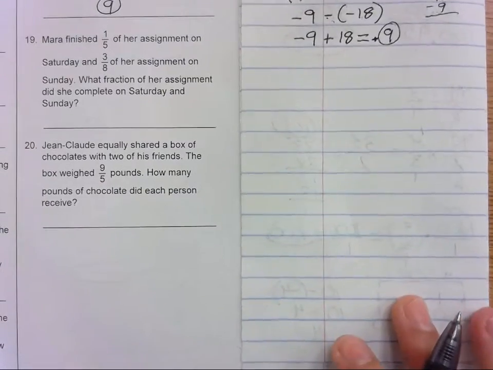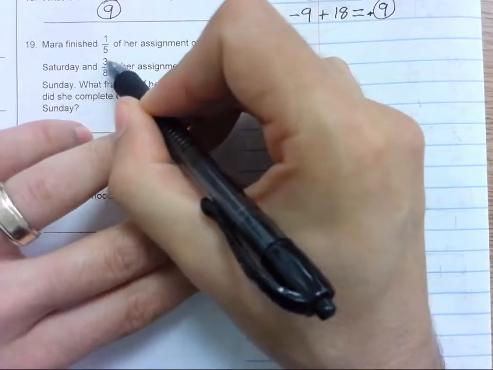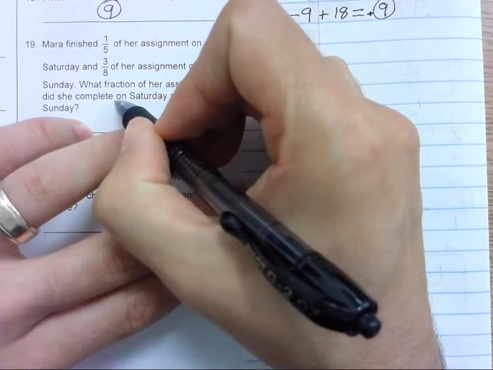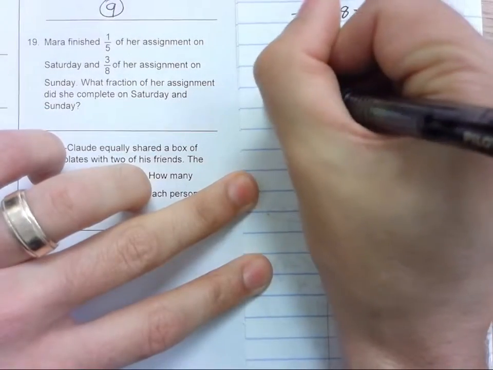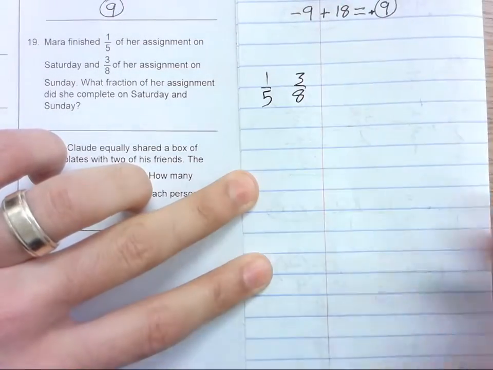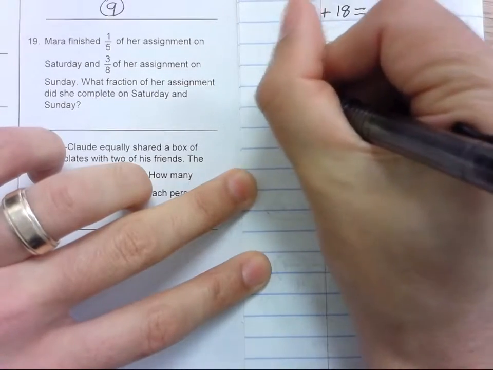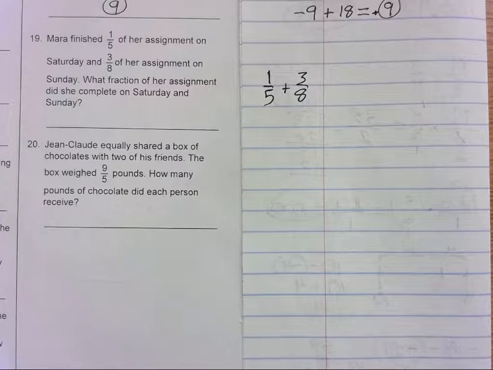Moving on to 19. Mara finished 1/5 of her assignment on Saturday, 3/8 of her assignment on Sunday. What fraction of her assignment did she complete on Saturday and Sunday? So how much has she done so far? On Saturday she did 1/5. Sunday she did 3/8. How much has she done in total, or so far? We would add these. The issue with this is that they do not have the same denominator.